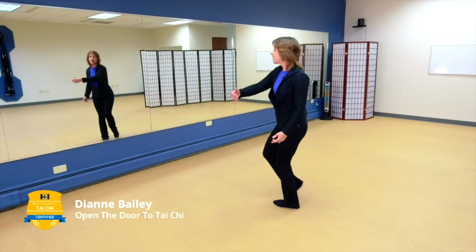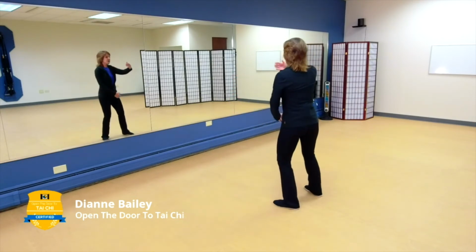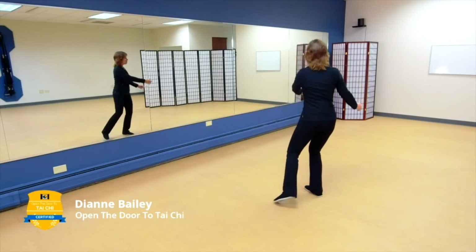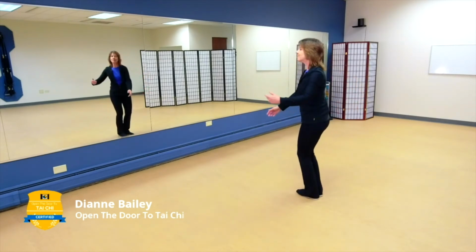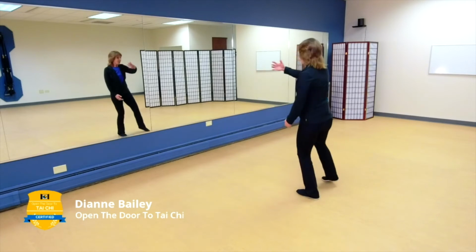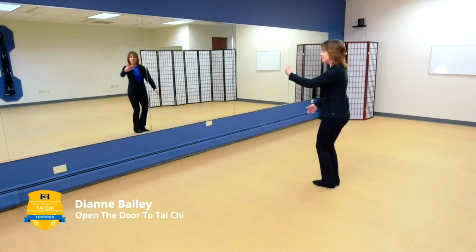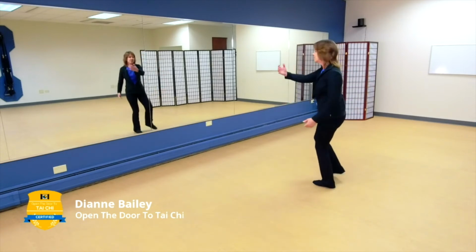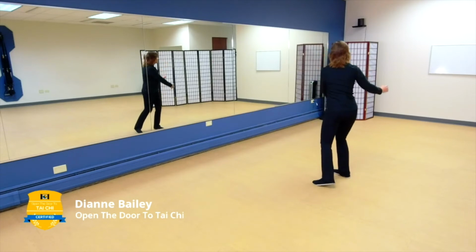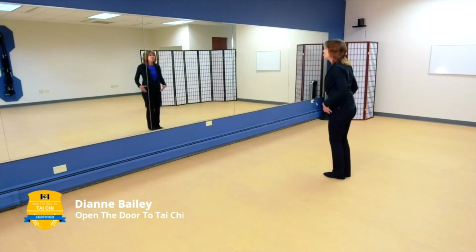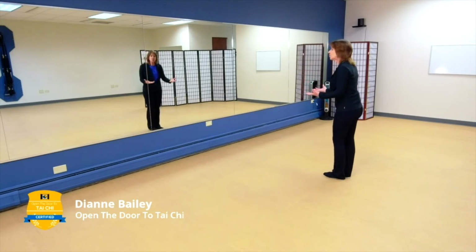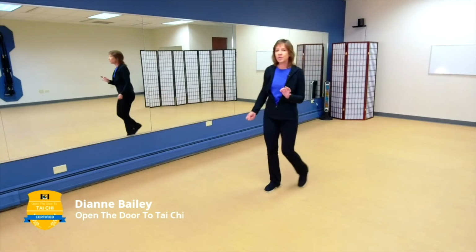Let's move to the right now with our wave hands like clouds. Try to control that movement from the dantian, not from your hands. That power will be expressed through the hands, but this is the powerhouse. This is the connection point. This is what's allowing that energy from the ground to be transferred out to your hands, allowing you to be balanced in the fight, allowing you to have more power in that movement.